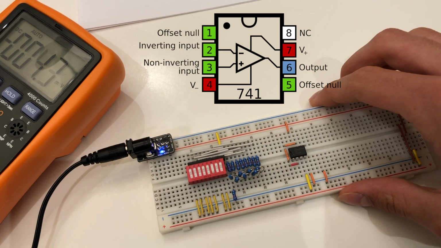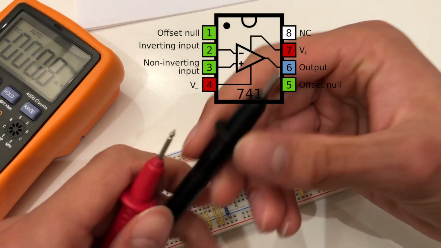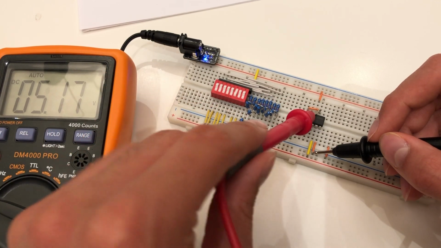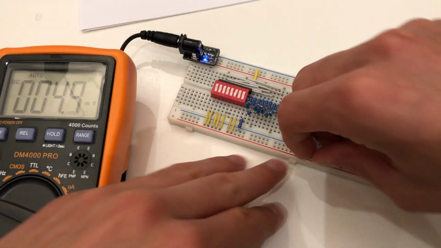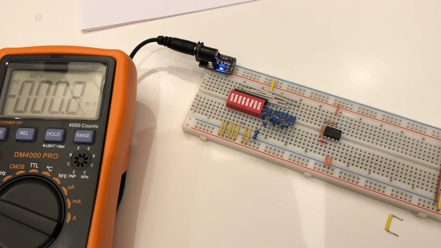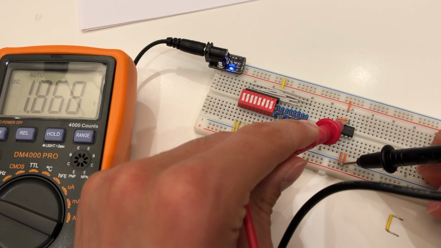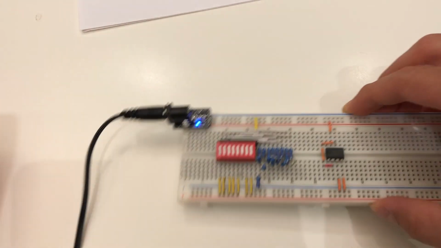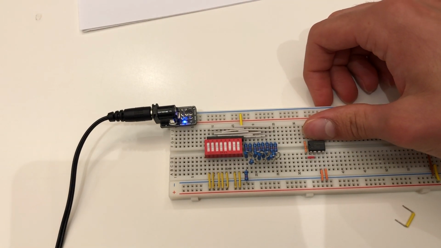I'll show the pinout diagram on screen. Non-inverting input is connected to power. Alright, so we see that the top end is around 5.2 volts. And then if we were to switch this out for ground, we will see that the actual minimum voltage is 1.86 volts or 1.87. So that's the problem, and that's why we are not using the 741 op amp in this circuit.